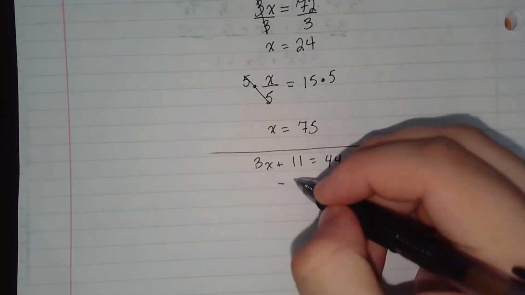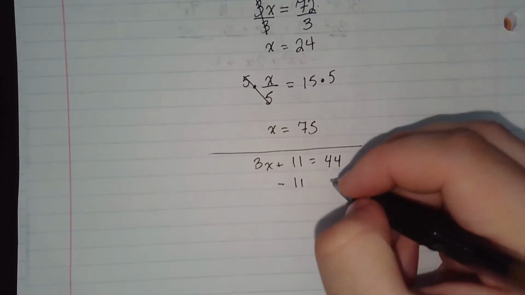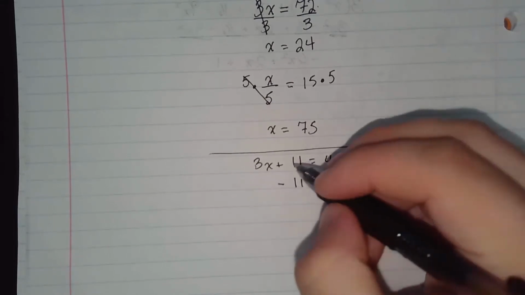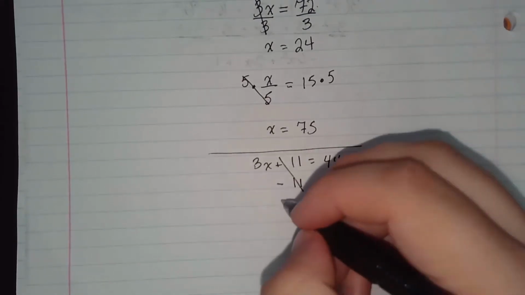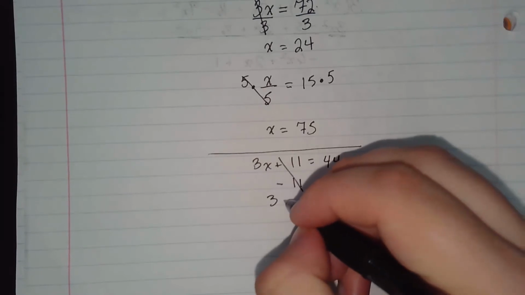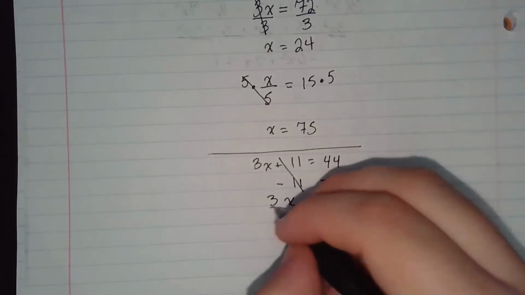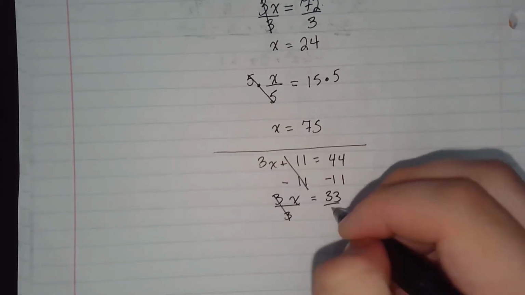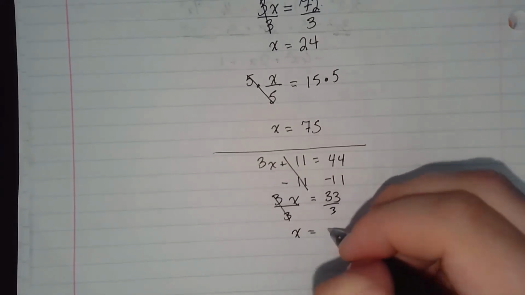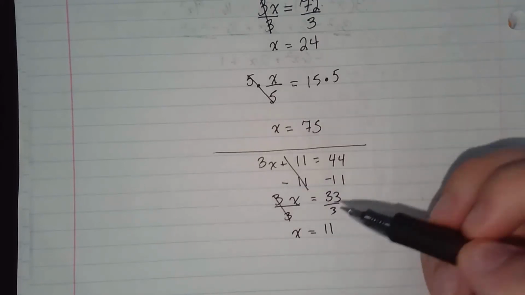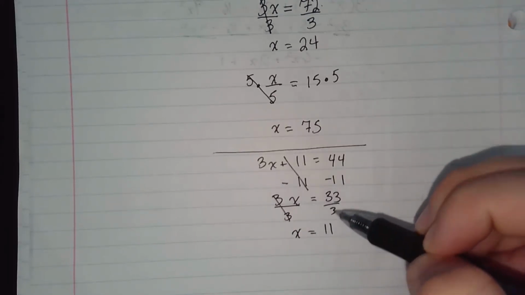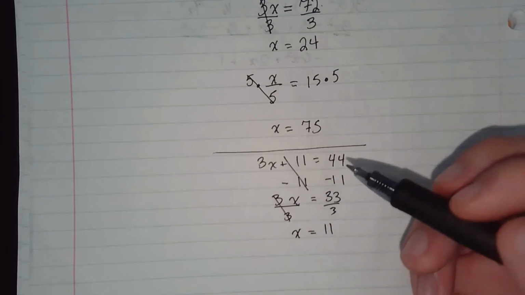So the additive inverse of positive 11 is negative 11. We do that to both sides, because what we do to one side we have to do to both sides. We're left with 3x on the left and a 33 on the right. Divide by 3, and x should equal 11. If we wanted to check, 3 times 11 is 33, plus 11 is 44.